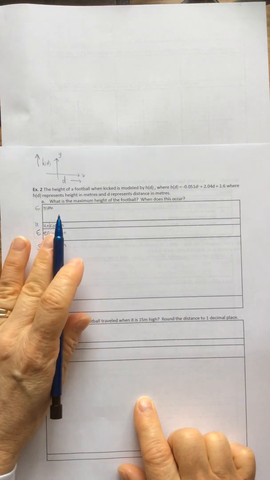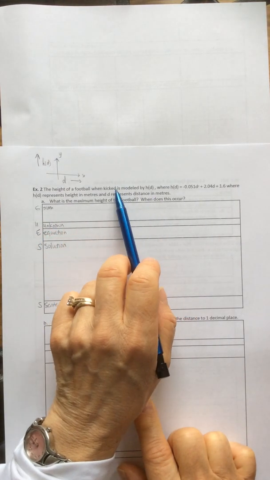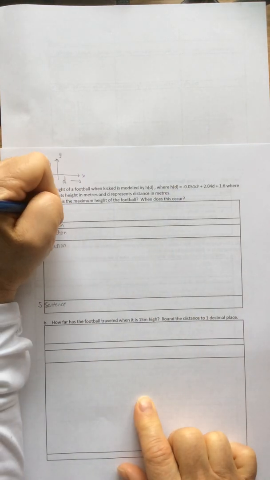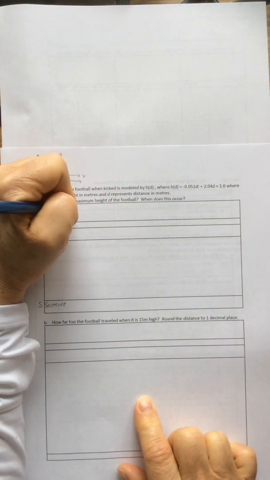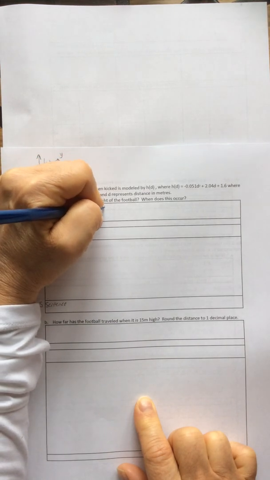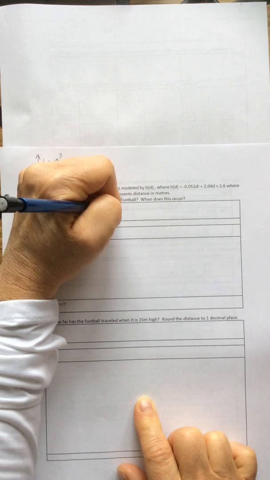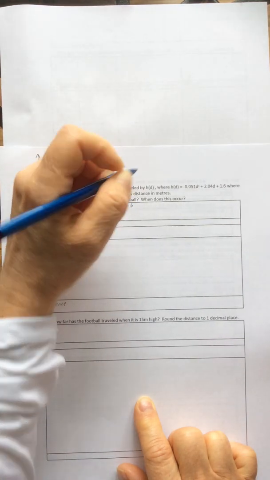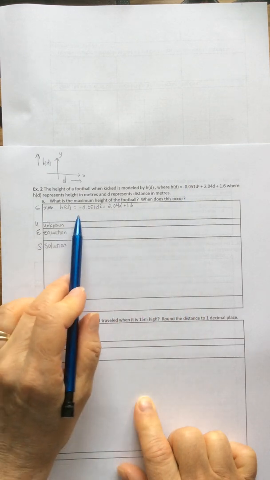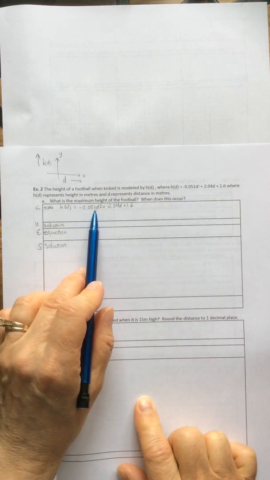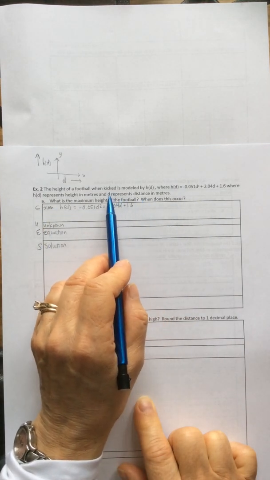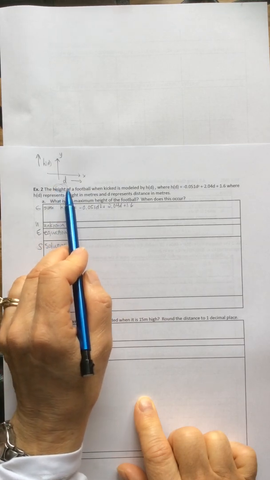Given. The height of the football is modeled by h of d, where h of d is this equation. So let's write the equation first. Be careful when you write it. Make sure that you've got negative 0.051. Negative 0.051.